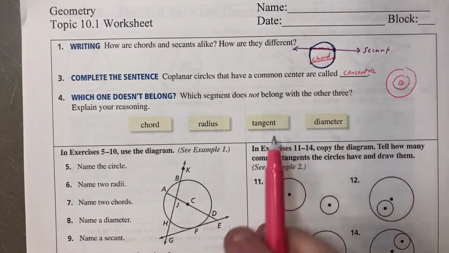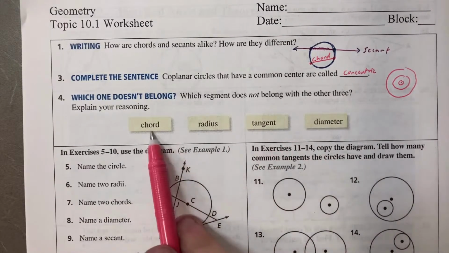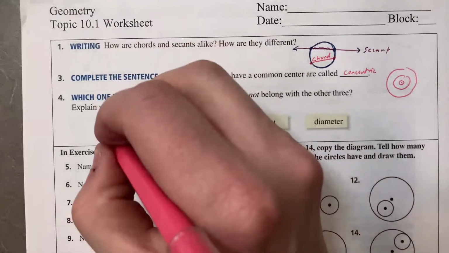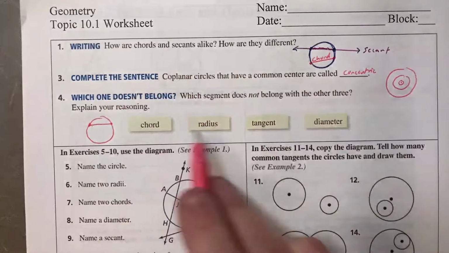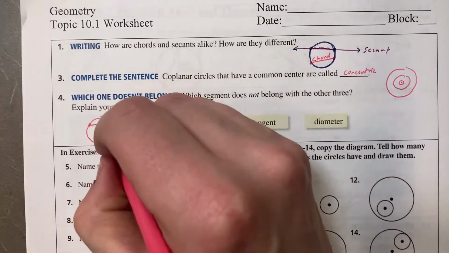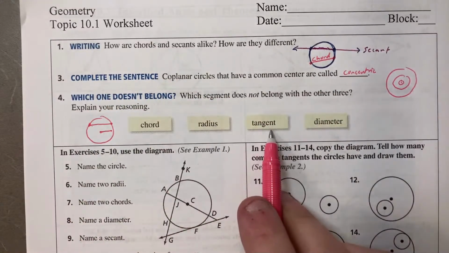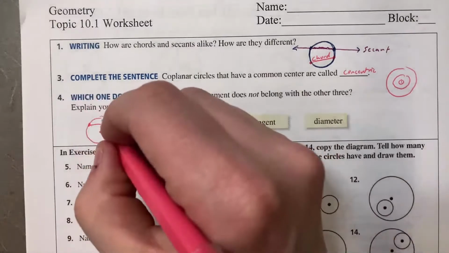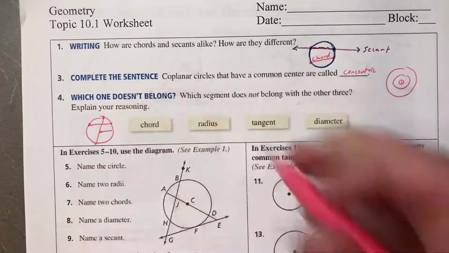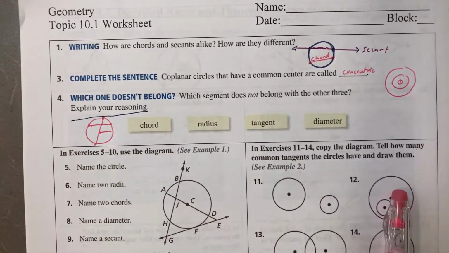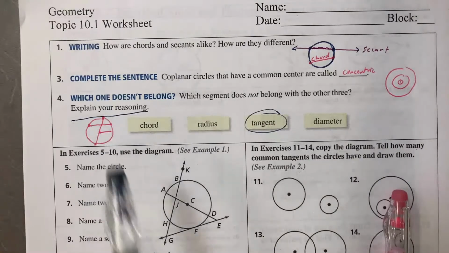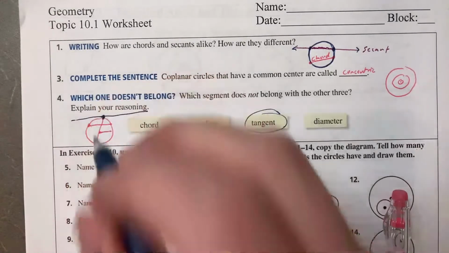Which segment does not belong with the others? Chord. That's a chord. A radius. That's a radius. A tangent. A diameter. That's a diameter. A tangent is on the outside of the circle. So I'm going to say tangent is the one that doesn't belong. The others are on the inside of the circle, and the tangent just kind of touches.